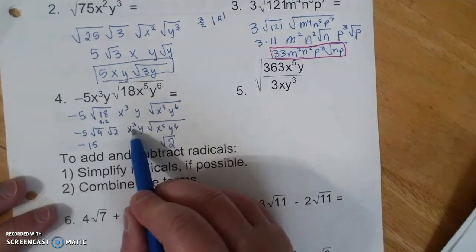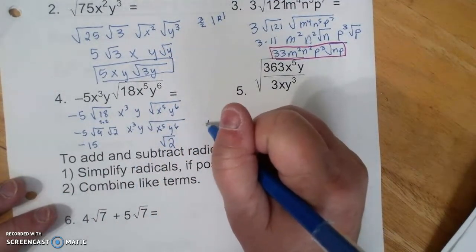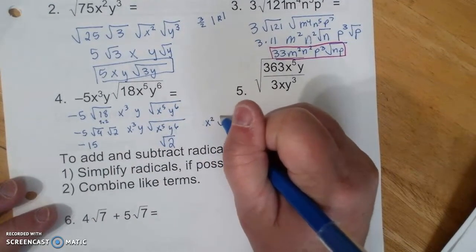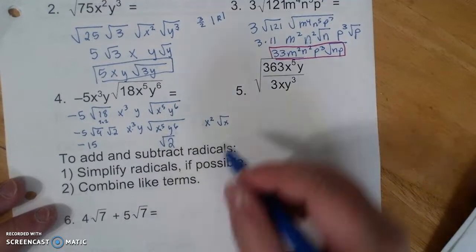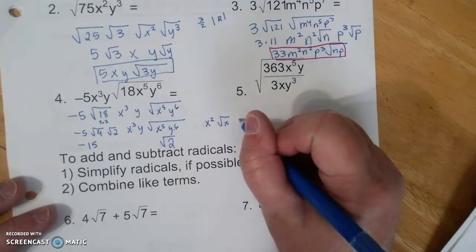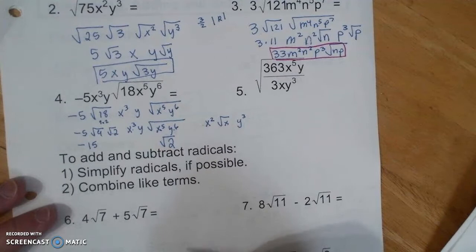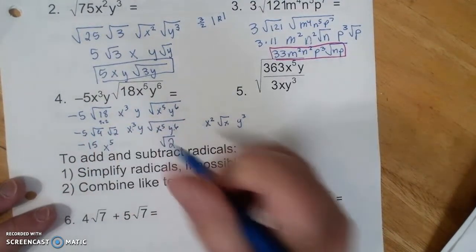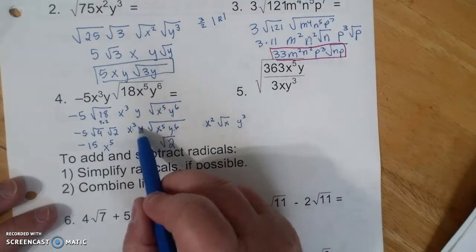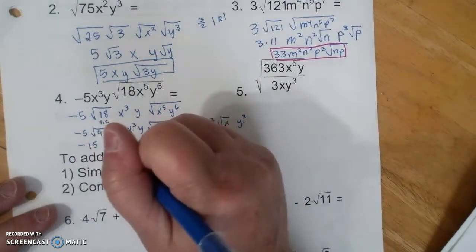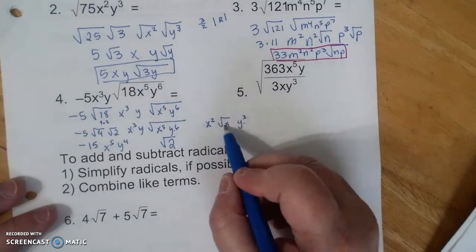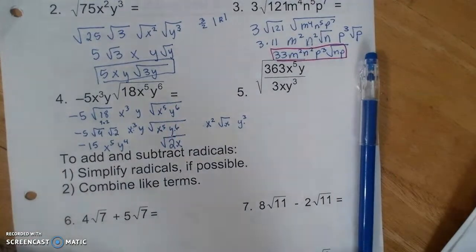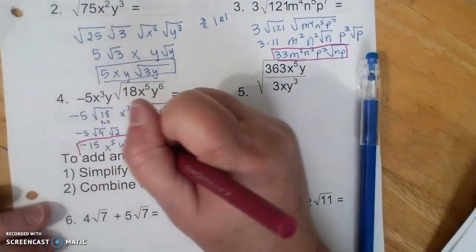X cubed, but then this is x squared with a square root of x inside. And this is y cubed. So 2 x's and 3 x's becomes x to the 5th. 1 y and 3 y's becomes y to the 4th. And remember that we still have a square root of x. So this is your answer.